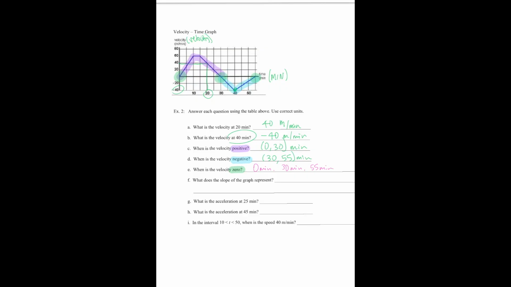Okay, now this one, when it's asking what the slope of the graph represents, keep in mind that's the change of y over the change of x. Up here, we've got velocity. So that's meters per minute. And the change of x is more minutes. So it's the change of meters per minute per minute. That's acceleration.